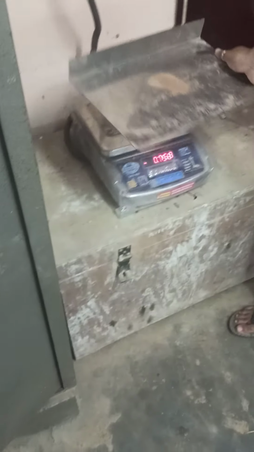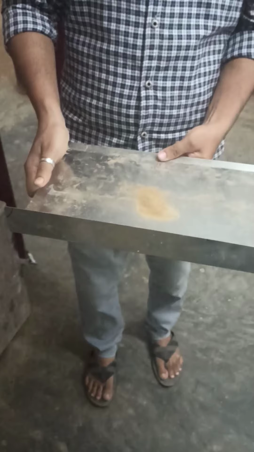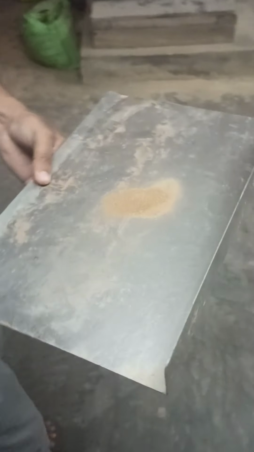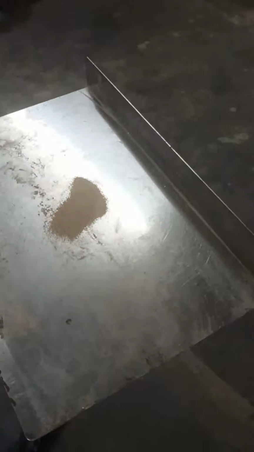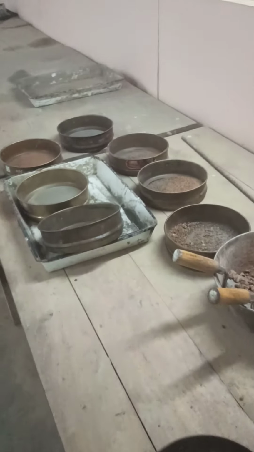So I have shown here the calculations for two particular portions, and you see that it is 0.13 kg, which is 130 g actually. This much granular material was retained by your 75 micron sieve, and a similar procedure will be followed for all the sieves.